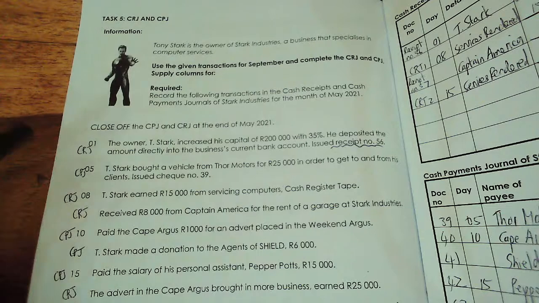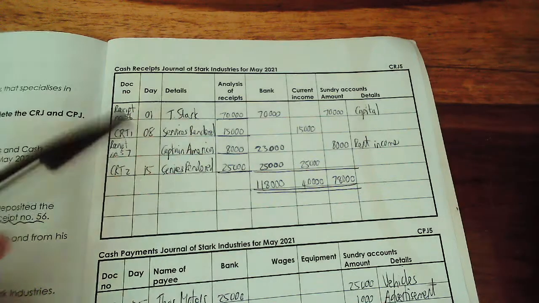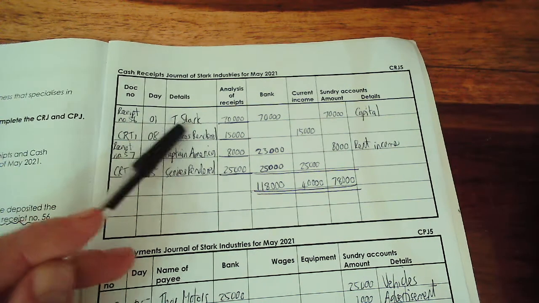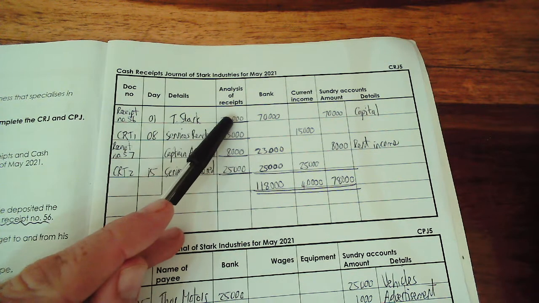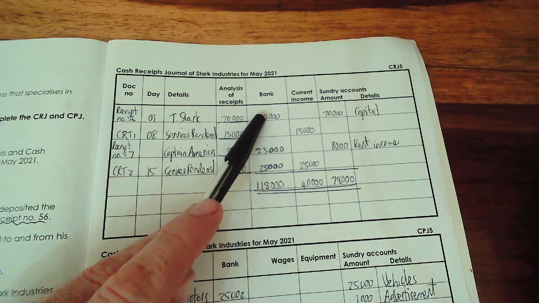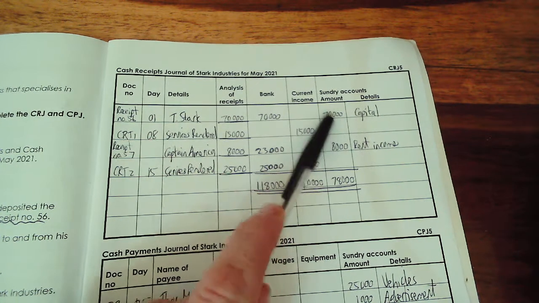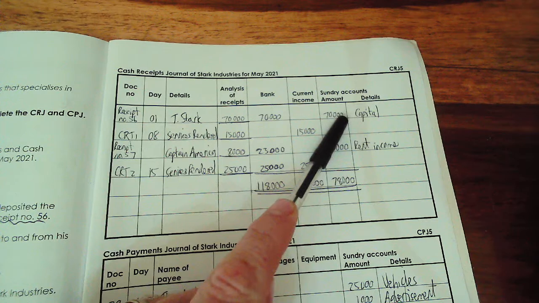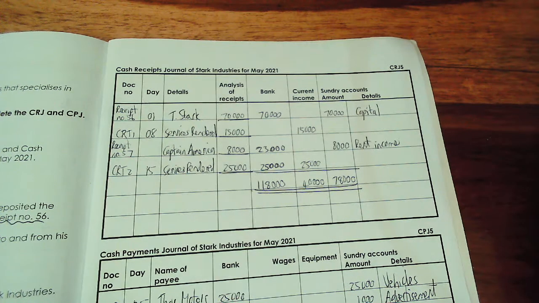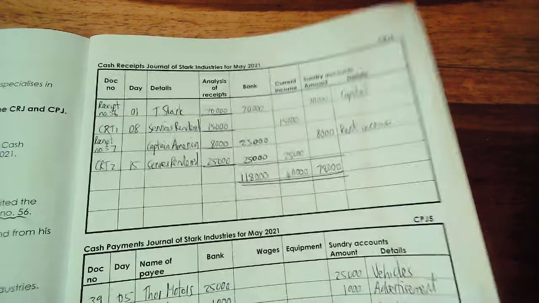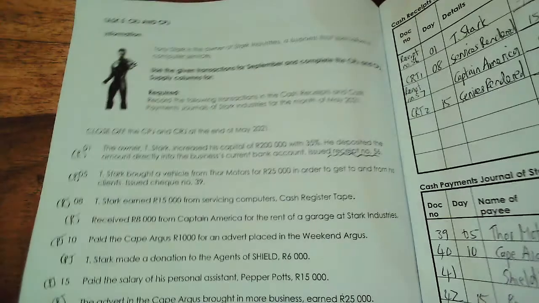Okay, and right, so we're going to show it here. Receipt number 56. Day 1, T stock is the person. 70,000 in analysis of receipts, 70,000 in the bank, and then we put the amount right at the back here in sundry accounts and we call it capital. Right, so that was the first, only one transaction on that day.